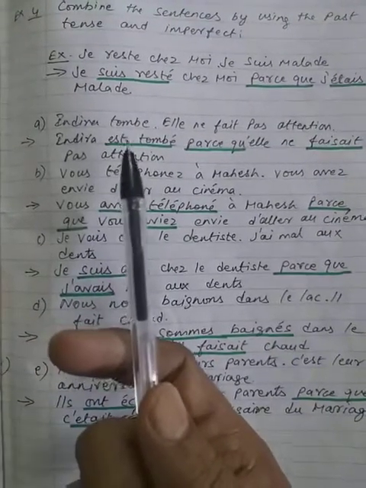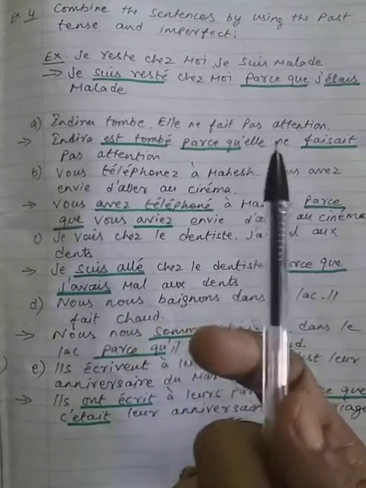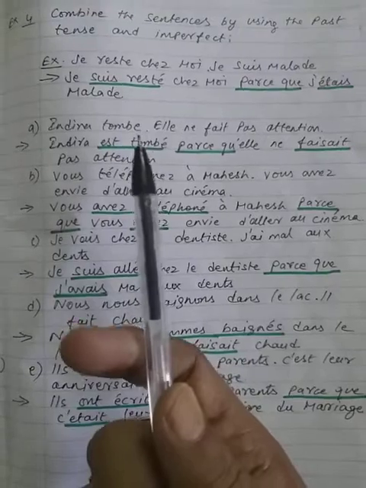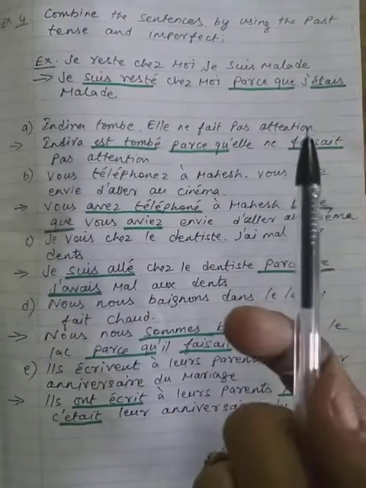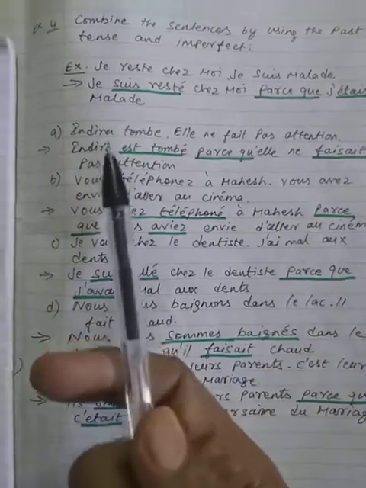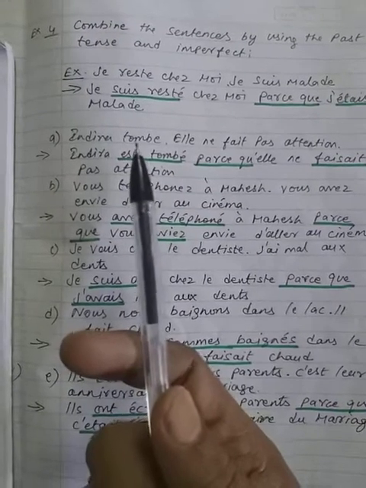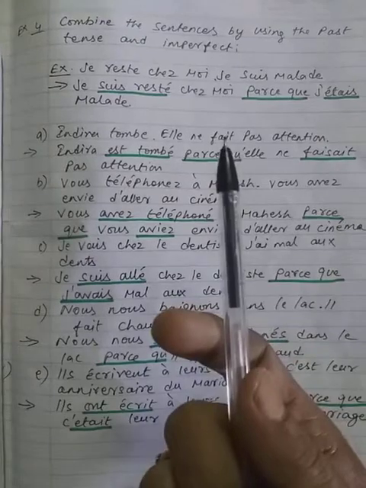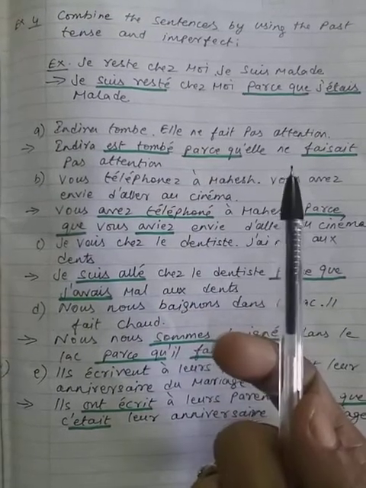Indra tombe, elle ne fait pas attention. Indra fell down. She did not pay attention. So you have to convert this first verb into passé composé. What verb follows next? That verb you have to put in imperfect.